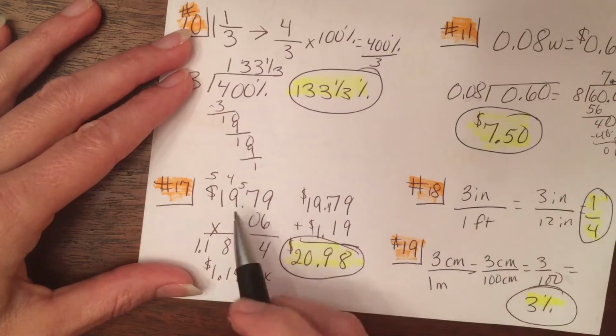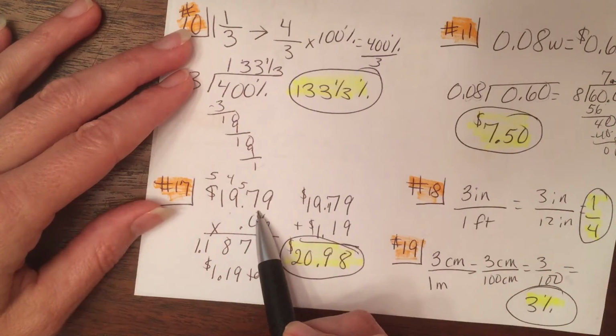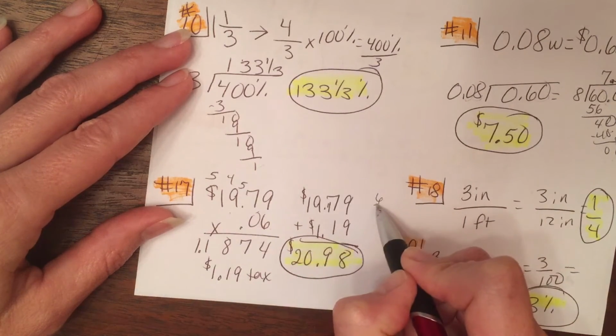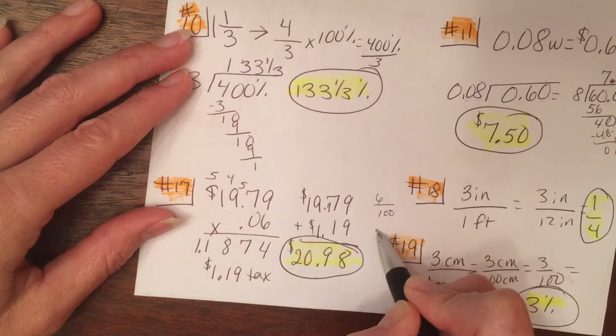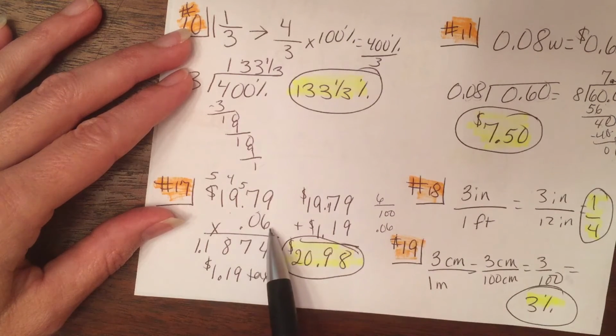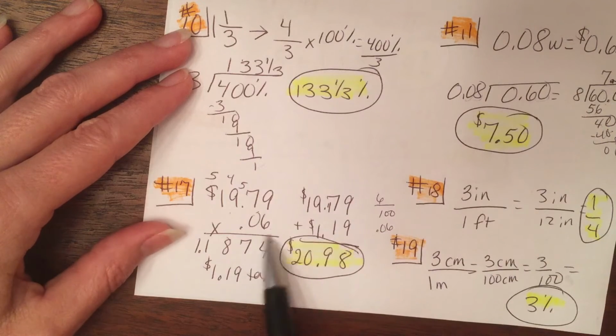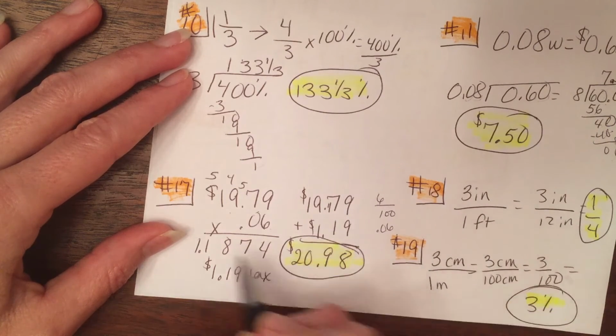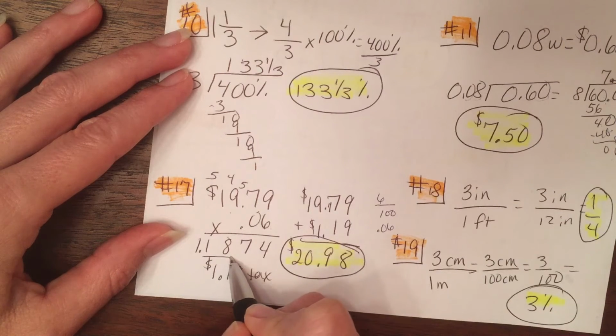Number 17, we've got a sales tax problem. A shirt costs $19.79. Sales tax rate is 6%. Percent means 6/100ths, means 0.06. So I did $19.79 times 0.06. I got 1.1874. If I'm dealing with money, I can only have 2 to the right of the decimal.